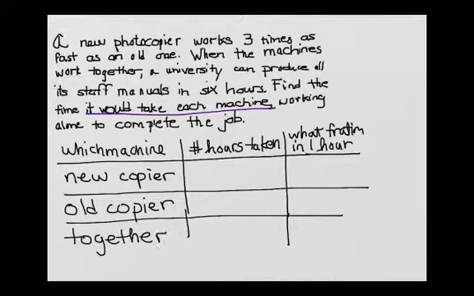The only information we're given in the problem in terms of numbers of hours that it takes one of these to do the job is when they work together, it takes them 6 hours. And that means that in 1 hour, they would get 1/6 of the manuals or 1/6 of the job done.